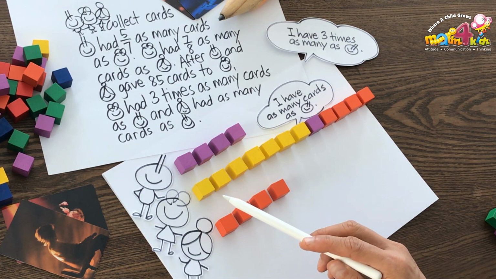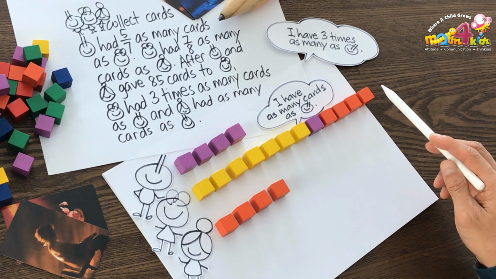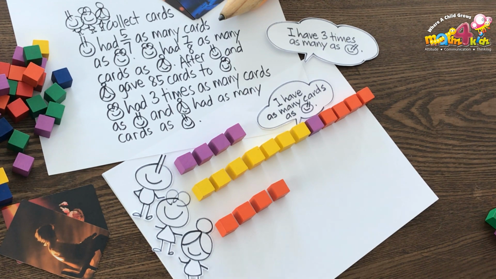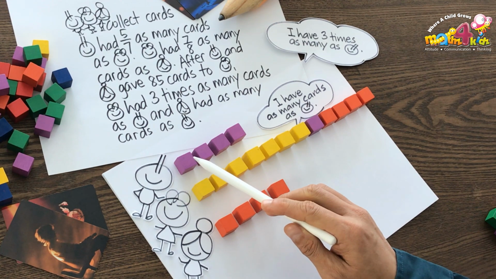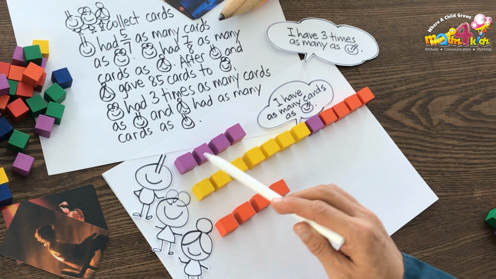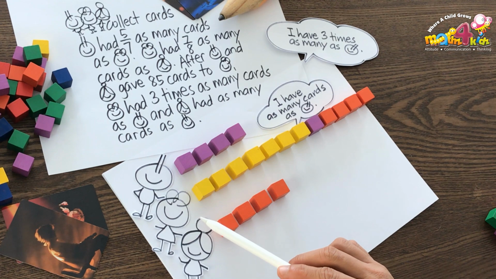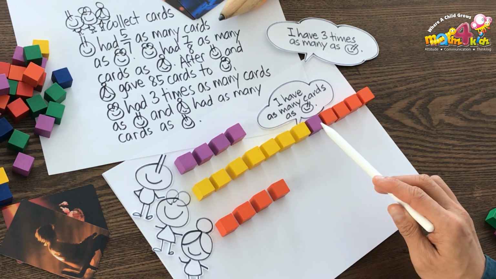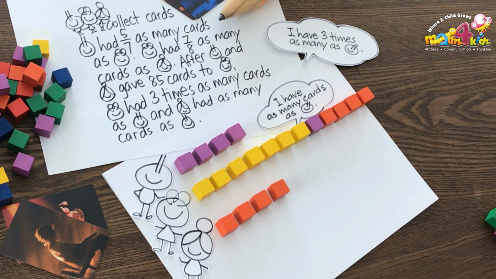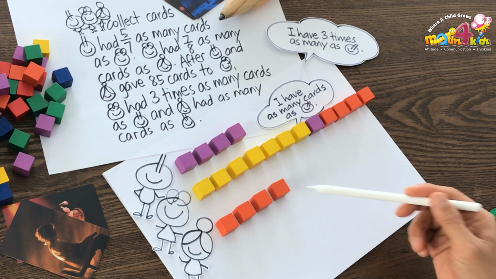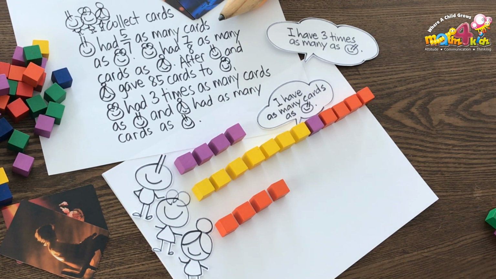Is it true that Curly had 3 times as many cards as Spiky? Spiky now has 4 units. Does Curly have 12 units? Also, Spiky and Bunny must have the same number of cards, do they? I think this model is correct.